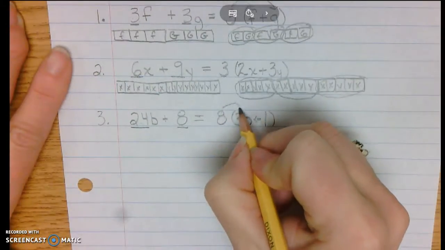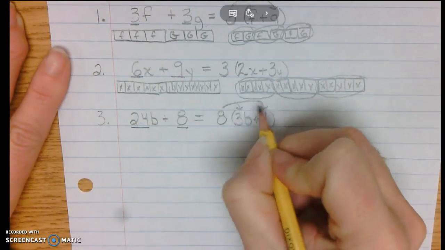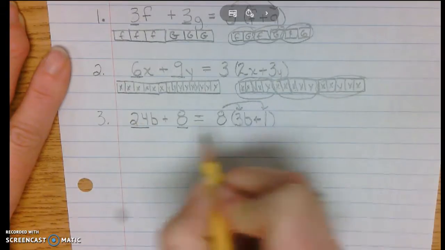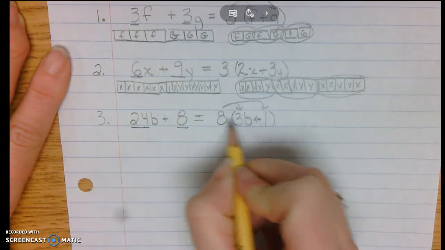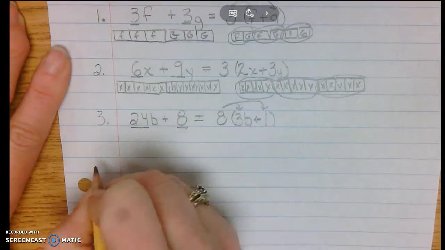Again, you can check those by distributing your groups of 8 back out. 8 groups of 3b would be 24b's. 8 groups of 1 would be 8.